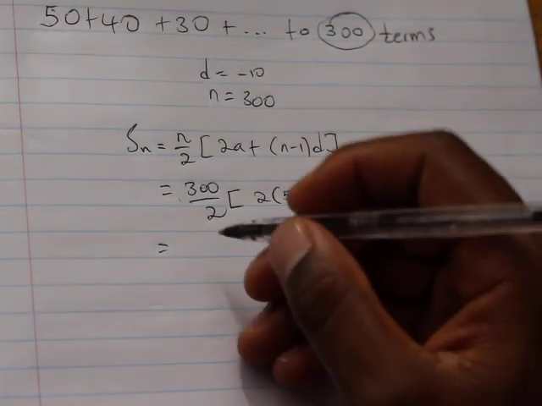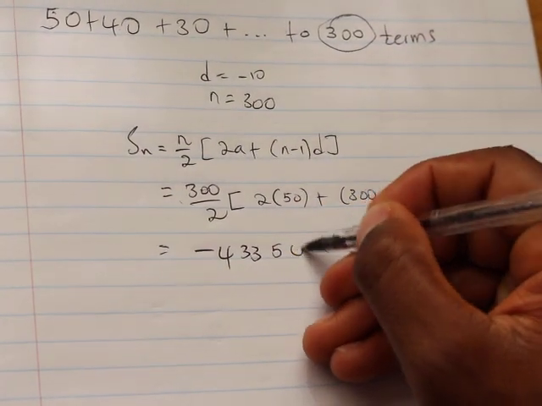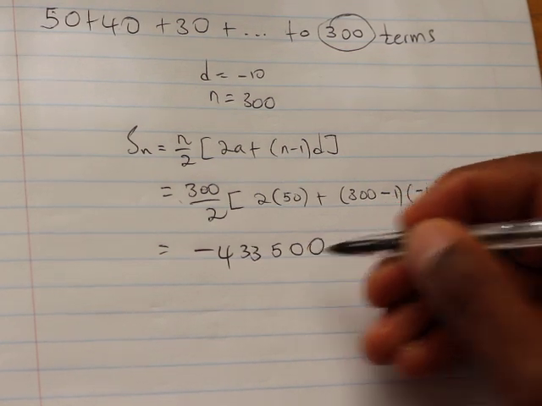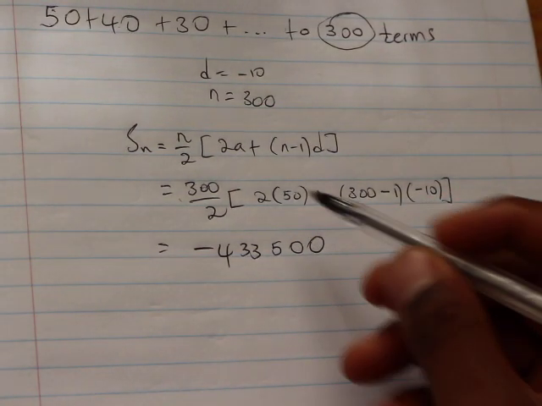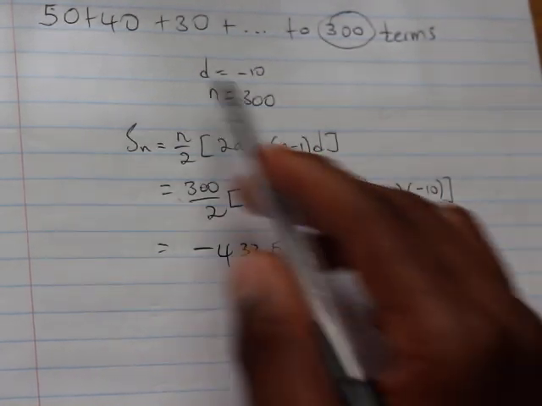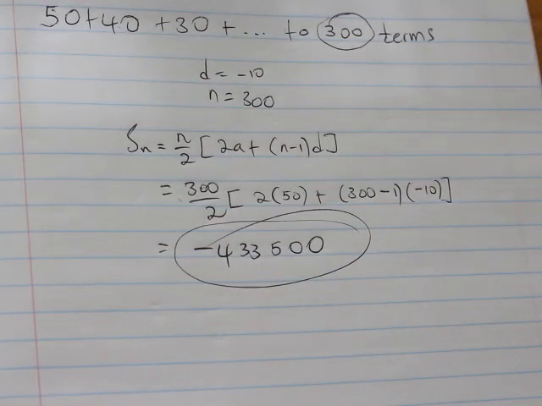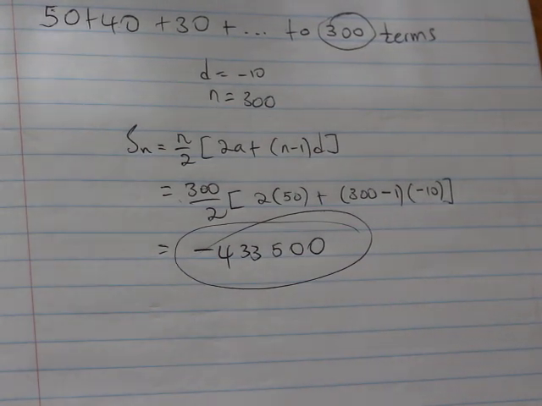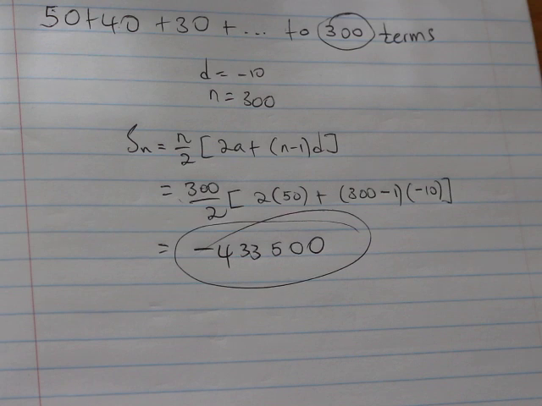So the sum is going to be minus 433,500. So that's the sum. It's negative. You can see that this is actually going down, so most of the numbers in this series are actually negative, so that's why the sum results in a negative number.